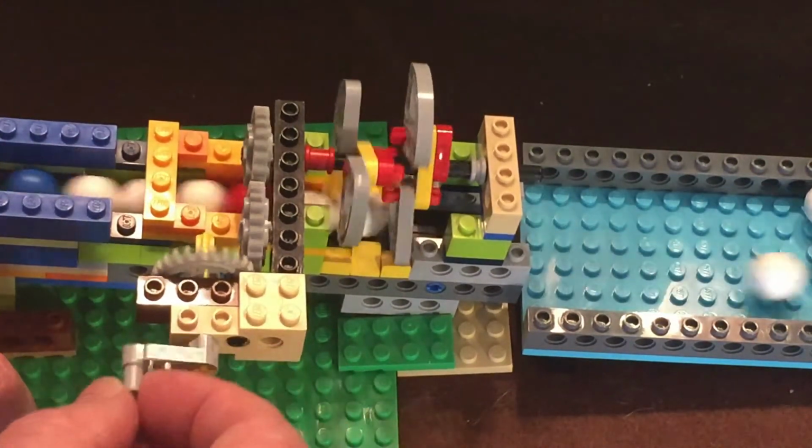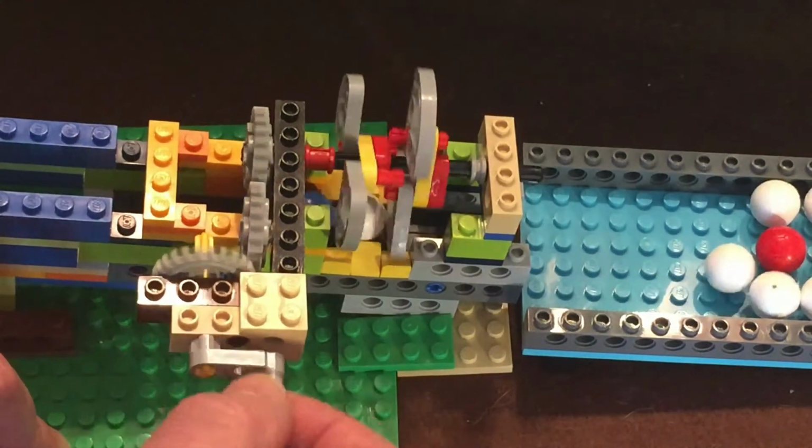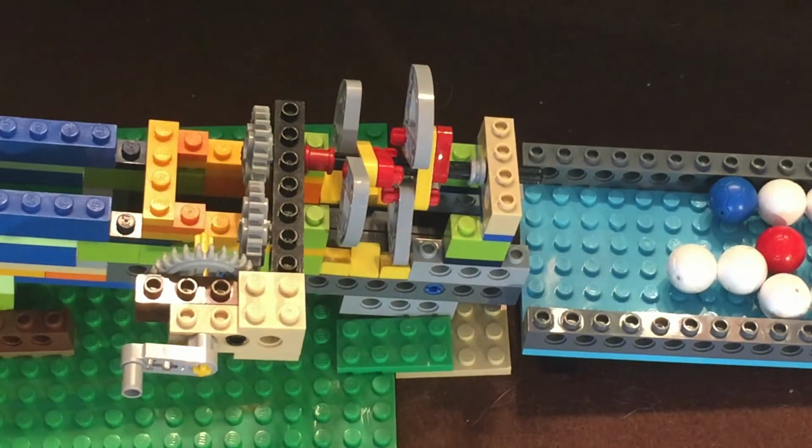One of the cool things about this design is that it's bidirectional. In other words, it doesn't matter which direction I turn the input gear, this spacer will work equally well in either direction.